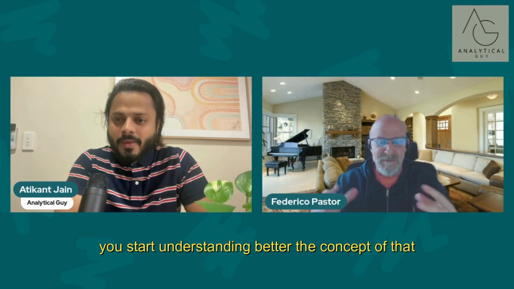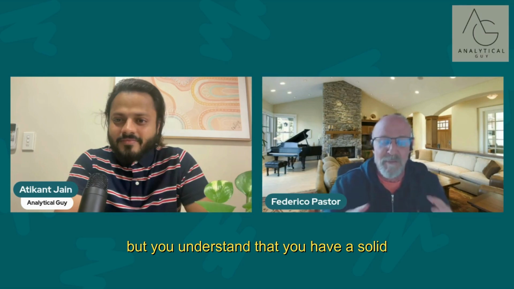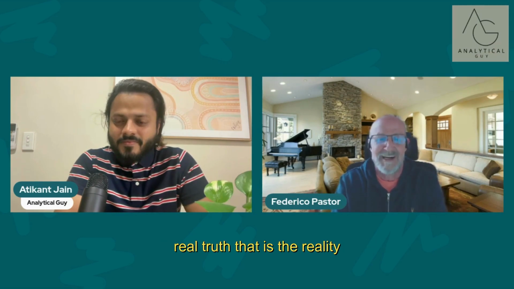You start understanding better the concept of DAX, row context, filter context. That is a nightmare. It's a nightmare even for me now. But you understand that you have a solid background on how it works. Then comes the work, and it's totally a different matter. Now that is the real truth. That is the real challenge.